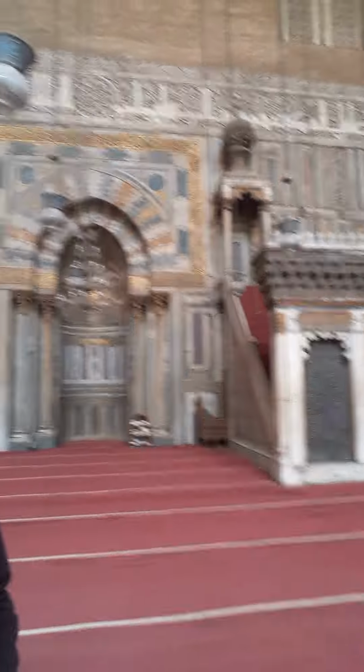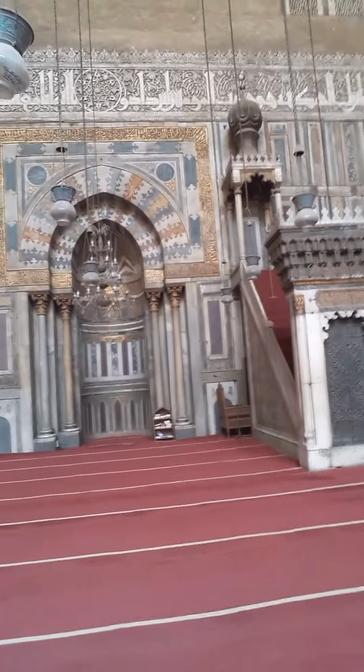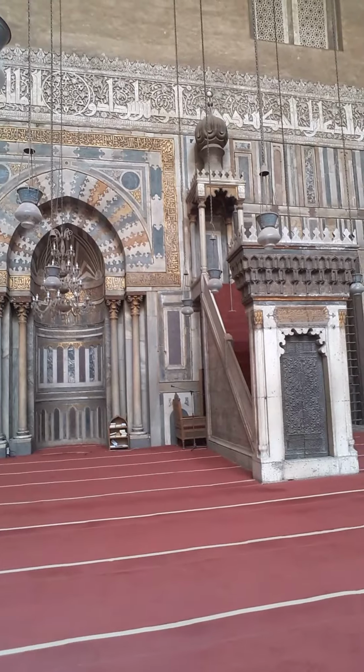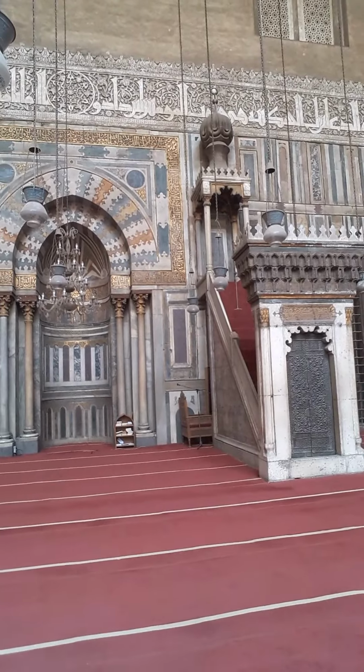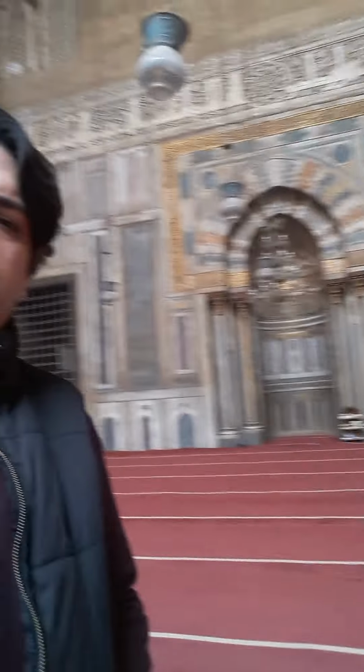Right now we can see the Qibla and the Mimbar of Sultan Hassan Mosque and School, decorated by different artistic motifs coming all from the cultural interaction that happened during the Mamluk era between Egypt, Syria, and the states of the Turks. They all exchanged different cultures and artistic styles, as we can see here in this great jewel, the Mosque of Sultan Hassan.